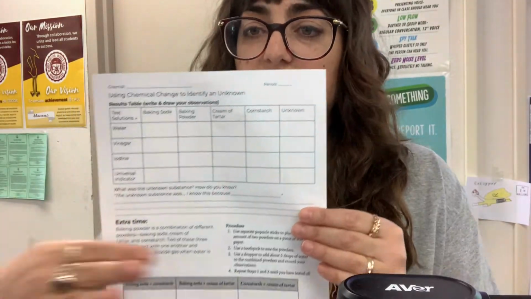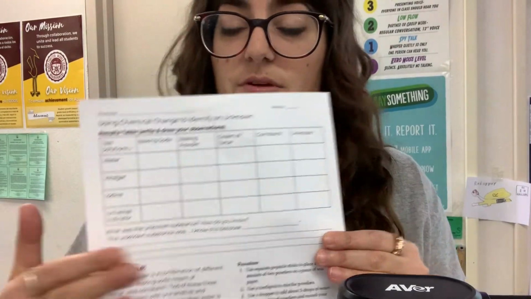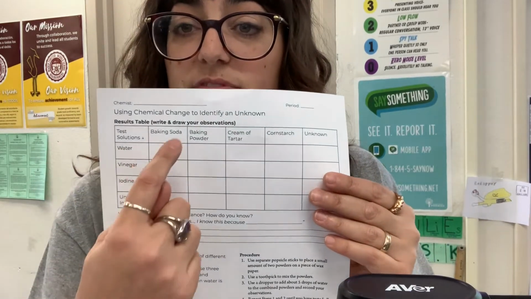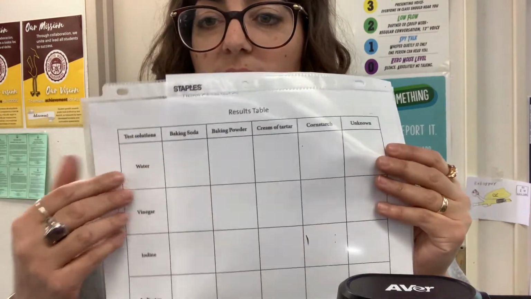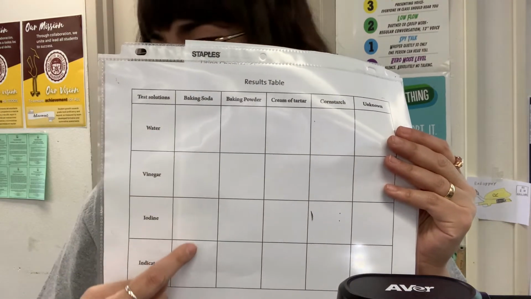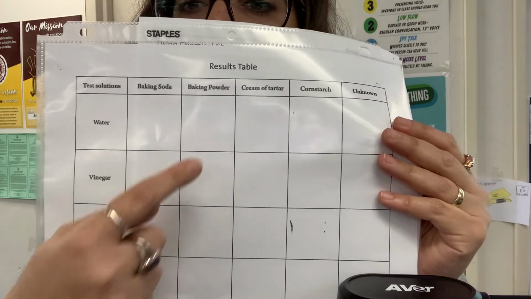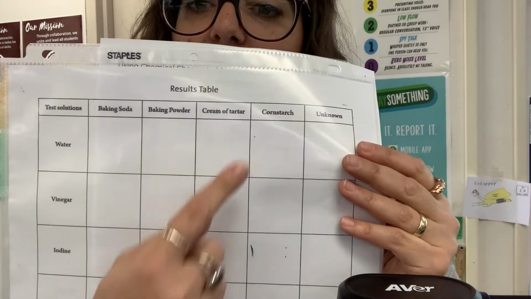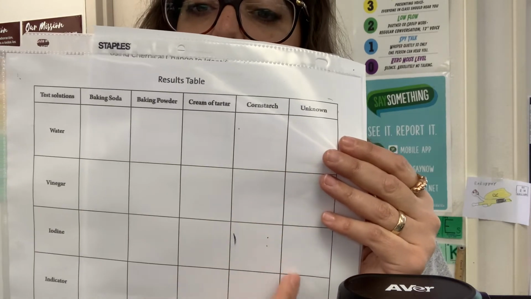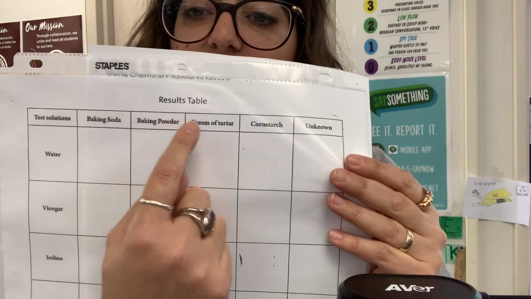So you'll see on Canvas this worksheet. You're only going to use the top half of the worksheet. I will be showing you combinations of substances. I have this table right here where I will be putting baking soda, baking powder, cream of tartar, and cornstarch, and then one unknown, which is actually one of these four.